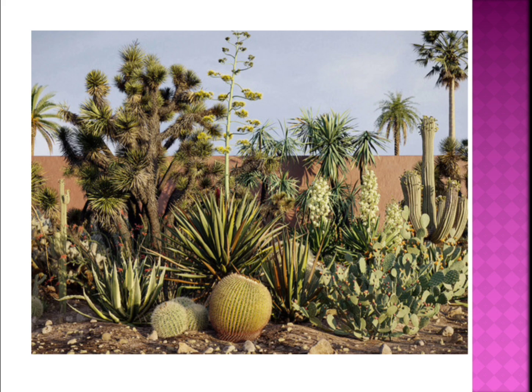The water which is very deep down in that land, the roots grow that long and absorb it from there. In this way the vegetation, the plants of the desert region, have adapted themselves to survive in that hot climate and survive the scarcity of water. So this is about the vegetation of the desert region.